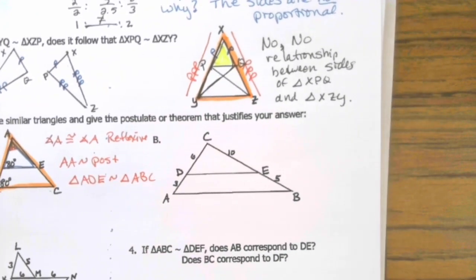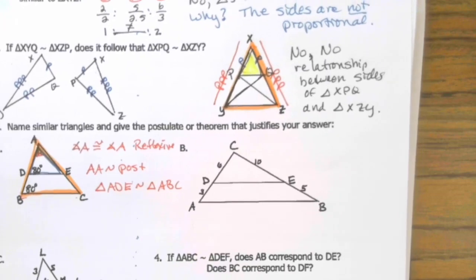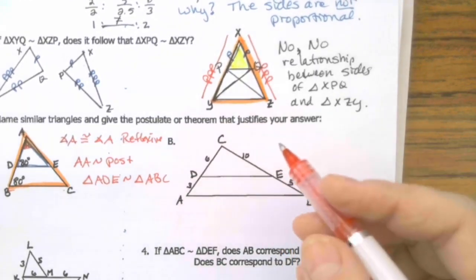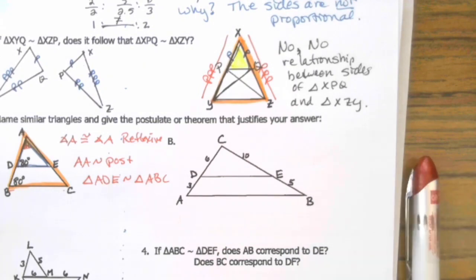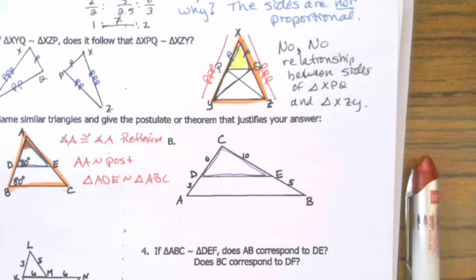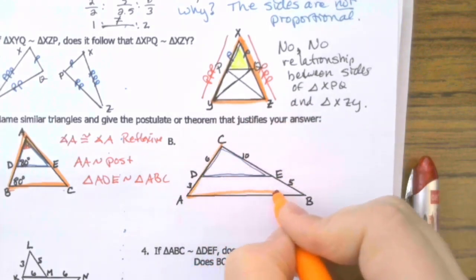All right, let's look at B. Name similar triangles and give the postulate or theorem that justifies your answer. Okay, well, again, we're dealing with the little triangle here, and then the big triangle, which is here. So we have a triangle in a triangle.